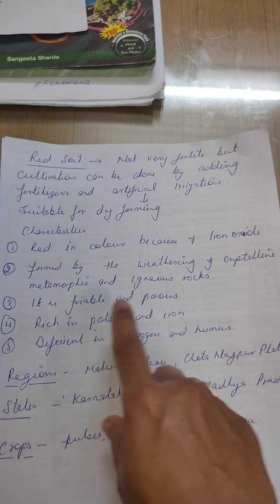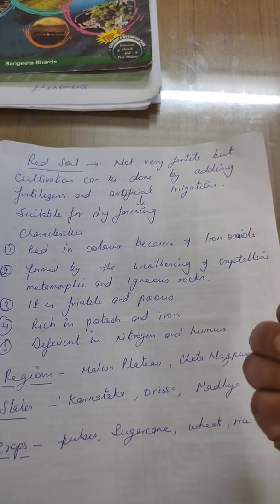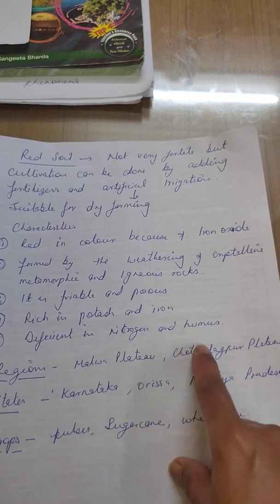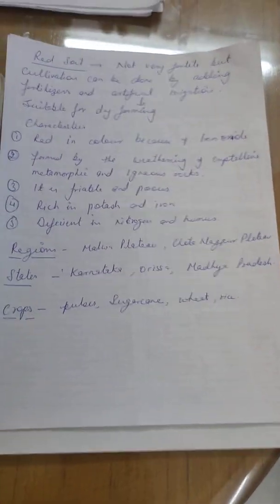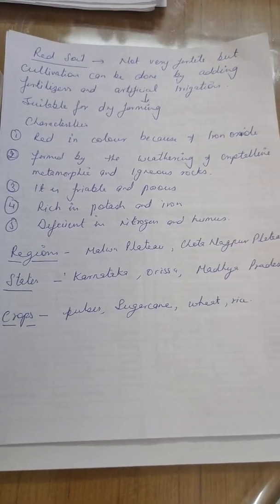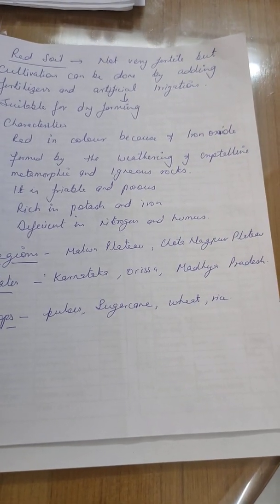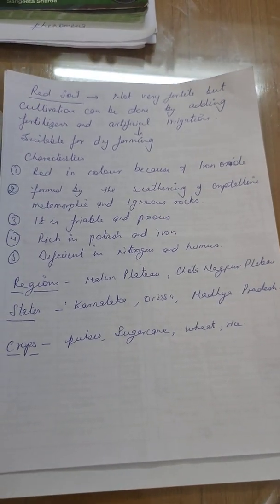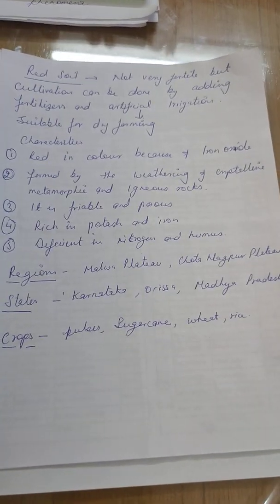It is friable and porous. Friable means very light. It is rich in potash and iron but deficient in nitrogen and humus. Now if you see, we have studied alluvial soil, we studied black soil. In all the three soils, it says it is deficient in nitrogen and humus. Now, all soils are deficient in nitrogen and humus, and that is why we have to add fertilizers.